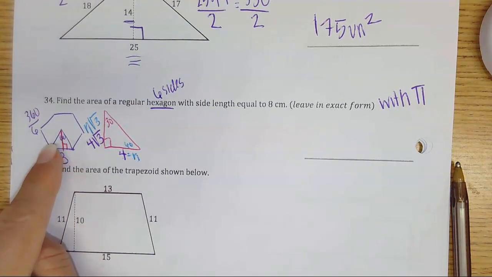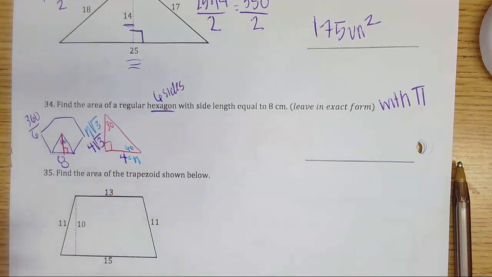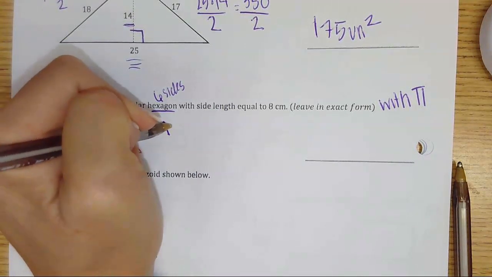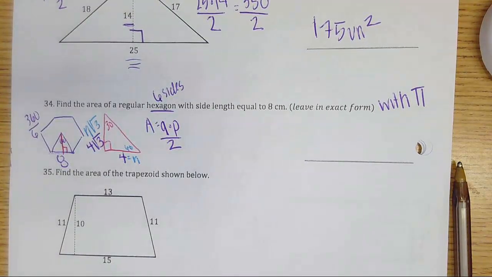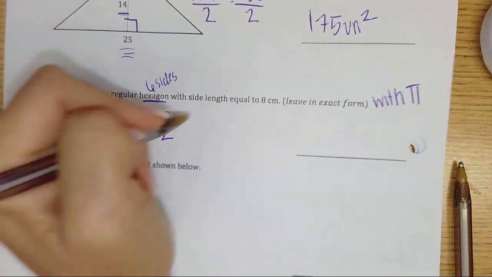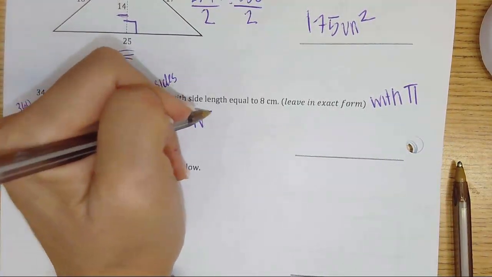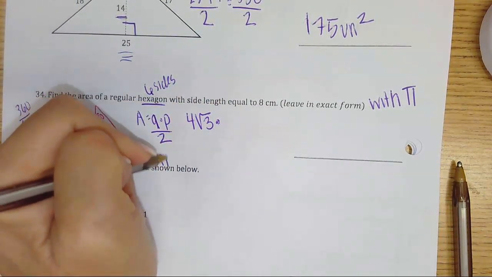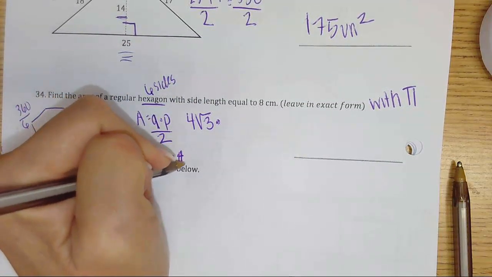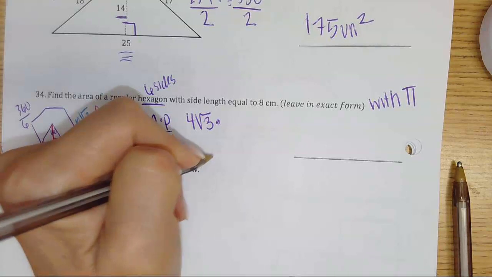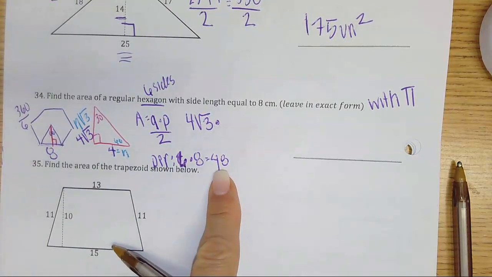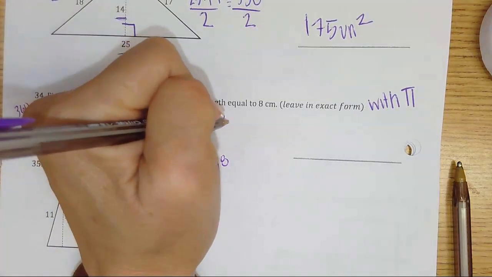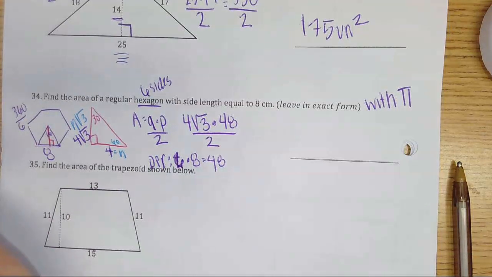All right, remember to find the area with the apothem, that's going to be your apothem times your perimeter divided by 2. So we're going to take our apothem, which we know is 4 rad 3, times our perimeter. Well, our perimeter is going to be 6 times 8, which is 48. Each side is 8. There's 6 sides, so 48. And divide it by 2.